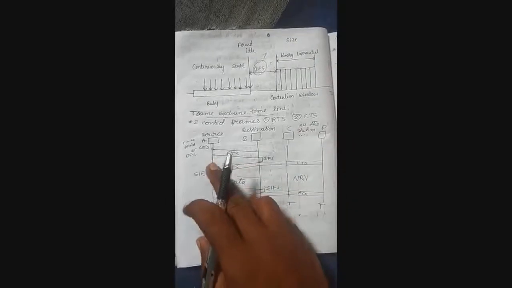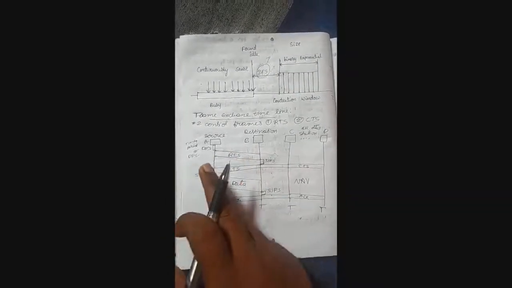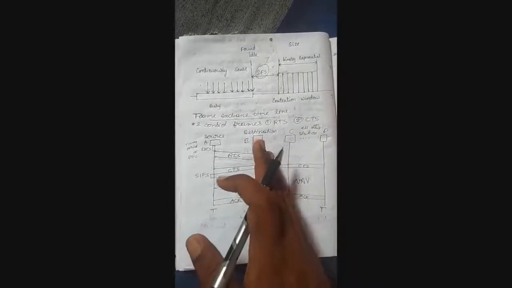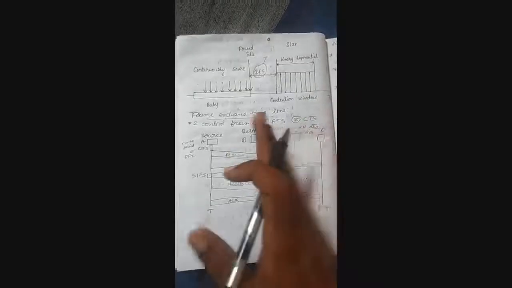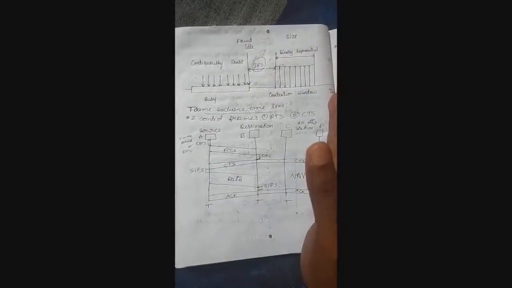You can see that I explained only this part of the frame exchange. I did not explain the other stations, like C and D. I only explained taking the source as A and the destination as B, meaning I explained the frame exchange between source and destination, A and B. I did not explain this part of the transmission.